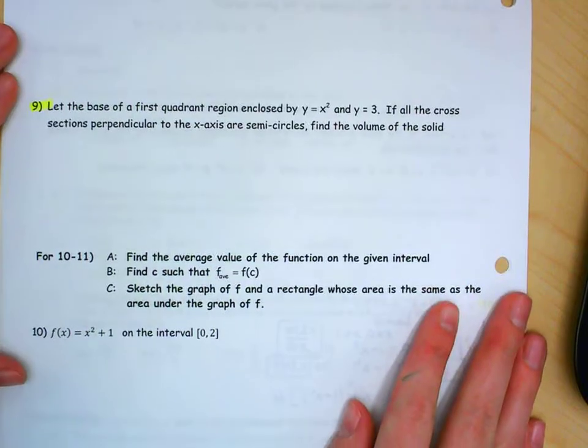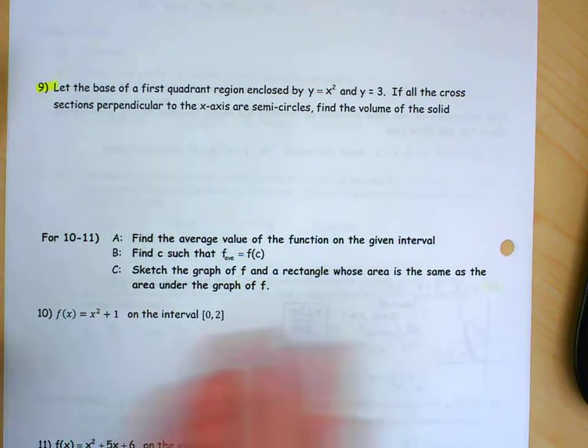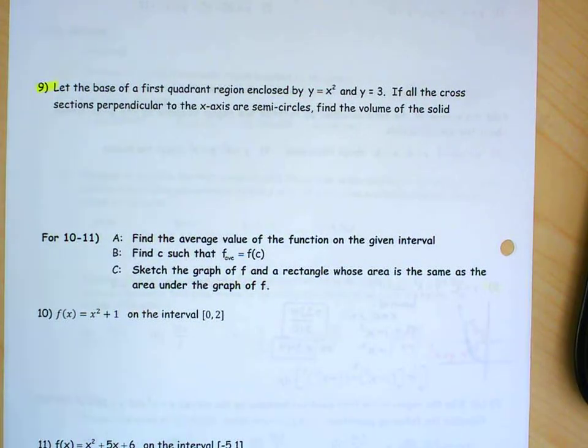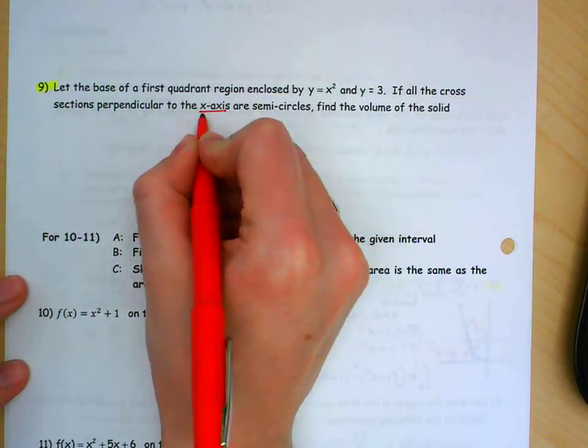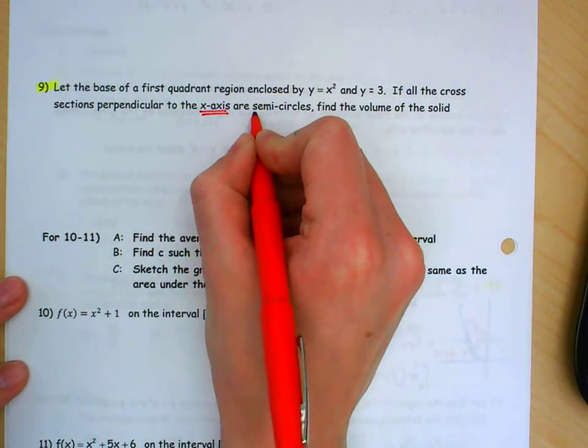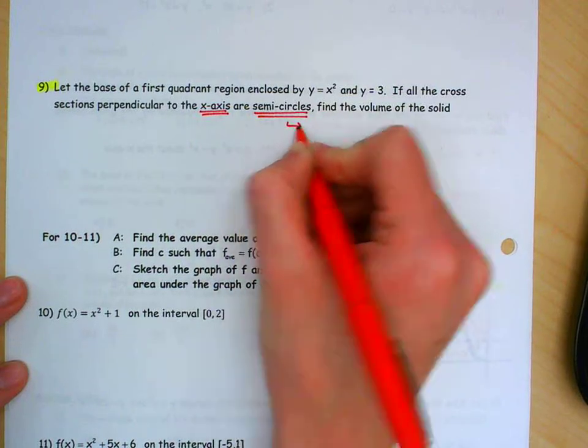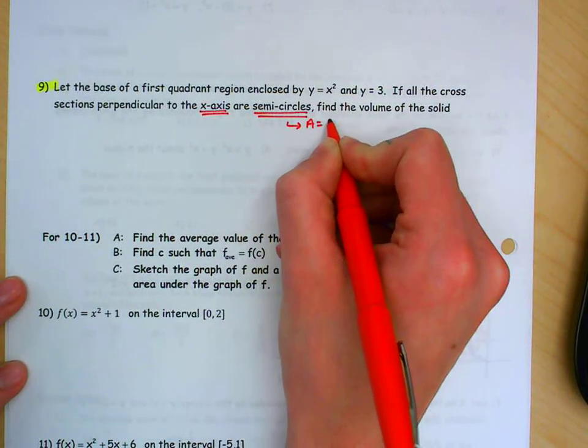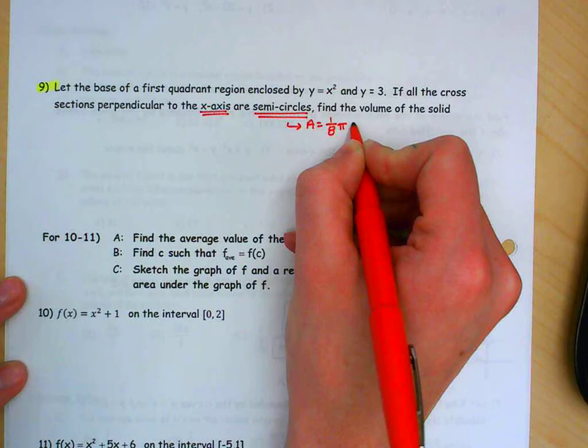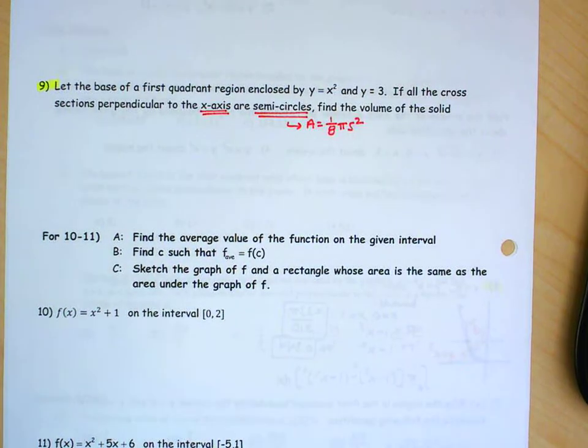Okay, it says let the base of a first quadrant region enclosed by y equals x squared and y equals 3. If all the cross sections perpendicular to the x-axis are semicircles, so the first thing I notice is it's x-axis, so it's with respect to x, and I also notice that it's semicircles. We have a formula for the area of a semicircle: it's 1/8 pi side squared, not radius, a side squared. Remember the side's going to be that distance, and we'll worry about that in a minute. Find the volume of the solid.